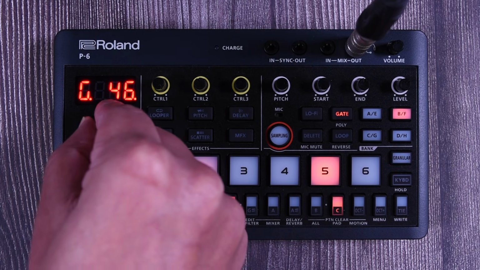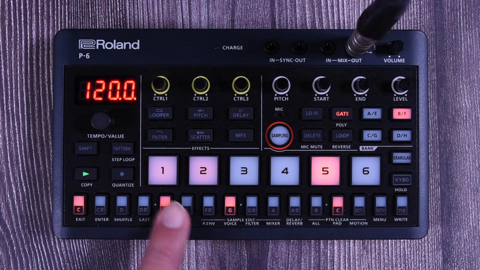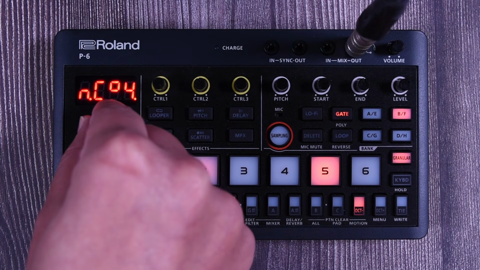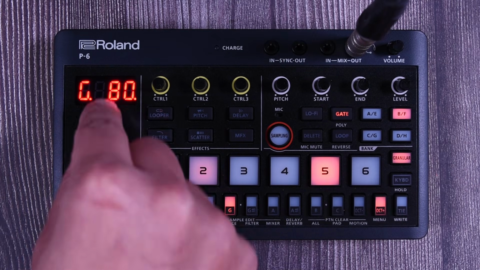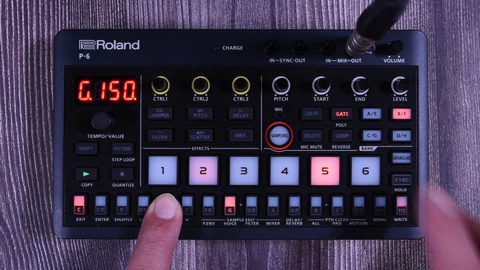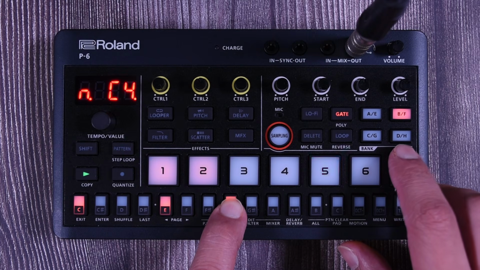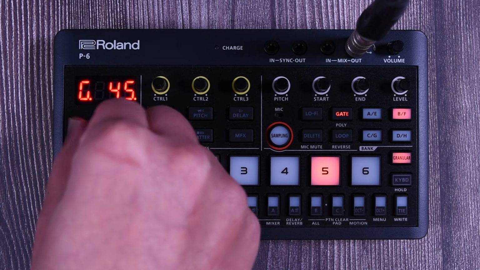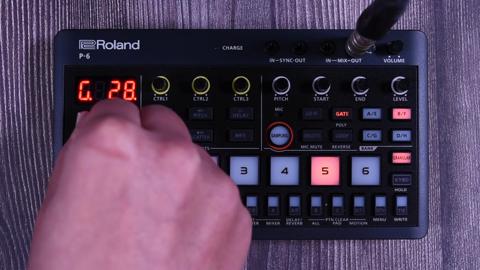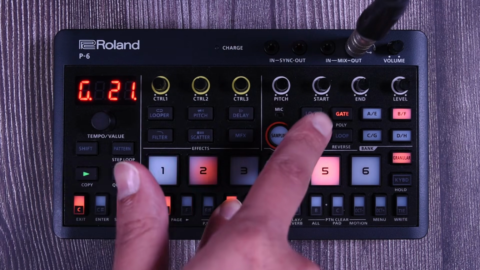So this is the gate time. This one, maybe it's going to be longer. Oh, made a mistake right there. I'm going to tap to go to the gate, and then I'm going to make it long. This one, I'm going to make it very short so we can hear the difference. And remember that to do this, you need to have the gate on.